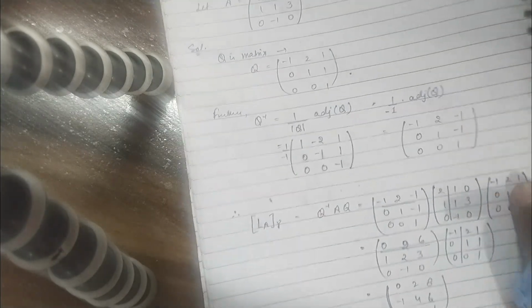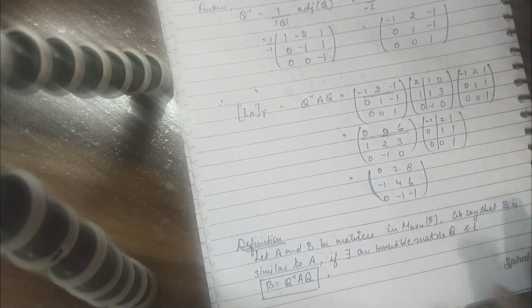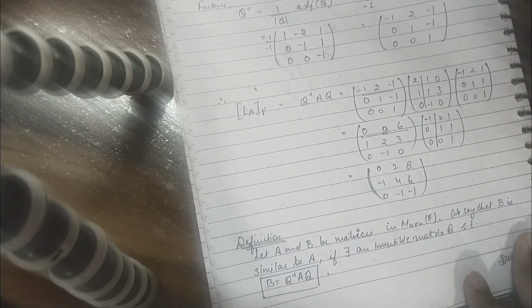Fine. Now we have an important definition. The definition says when two matrices are similar.